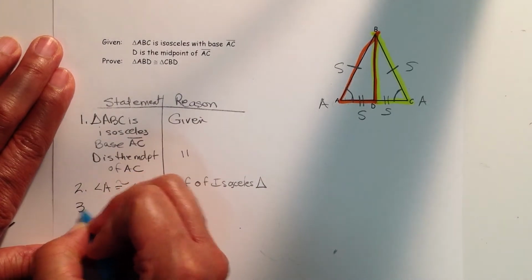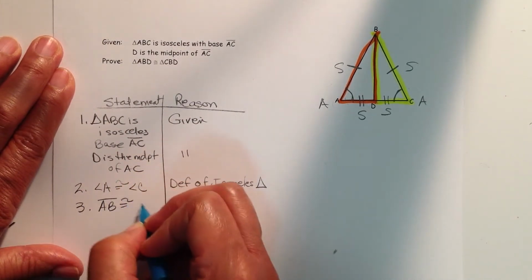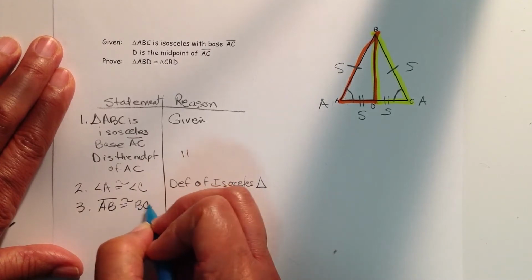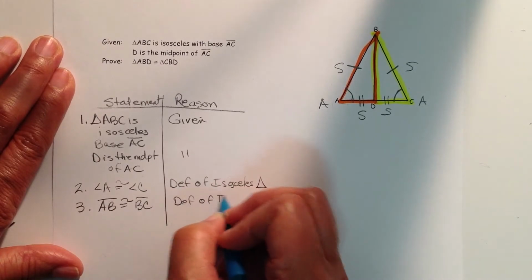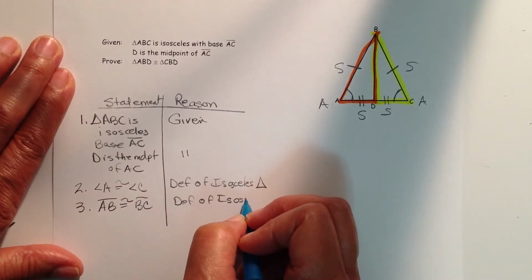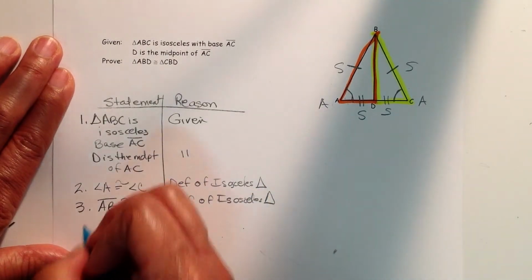I also would be able to say that AB is congruent to BC. Why? Definition of isosceles triangle.